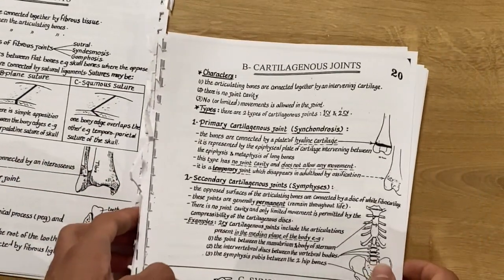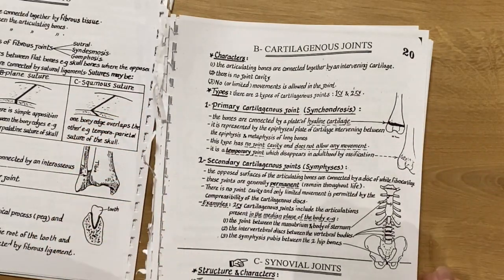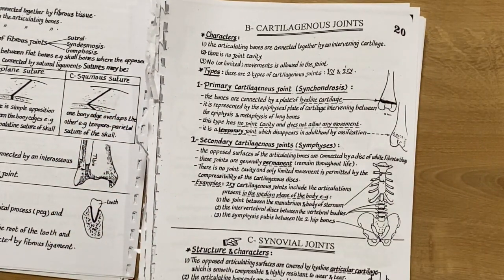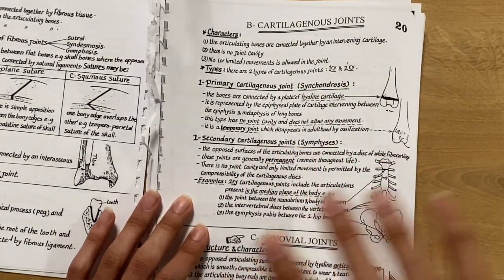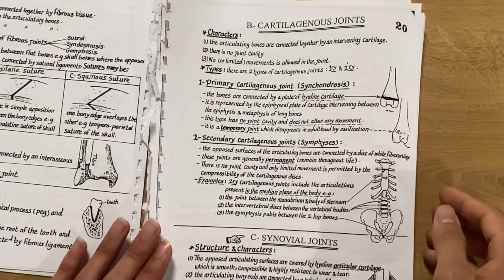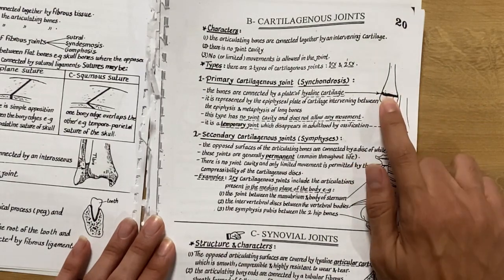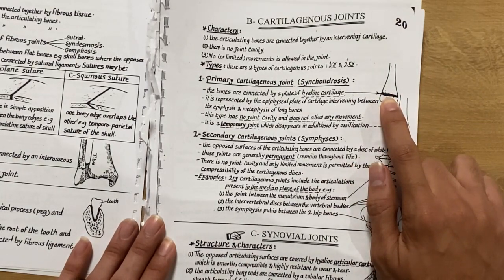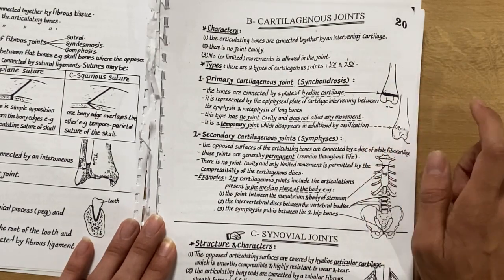Next, cartilaginous joints. They're made up of two types, the primary cartilaginous joint and the secondary. The primary is made up of synchondrosis and symphysis. Synchondrosis, this means no movement whatsoever. Symphysis, a little bit of movement. The difference between both is that the primary one has hyaline cartilage. An example of it is at the metaphyseal plate or the epiphyseal plate found between the shaft and the ends of the bones.